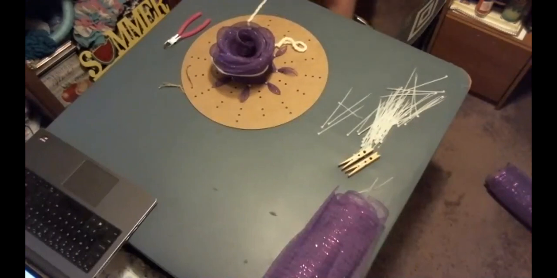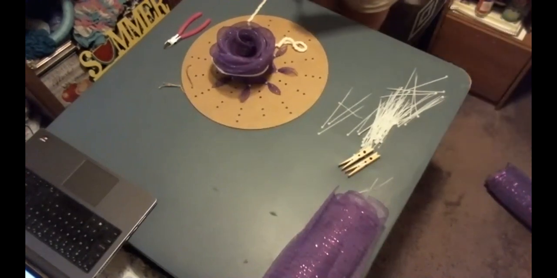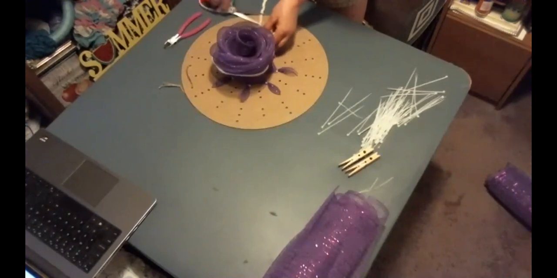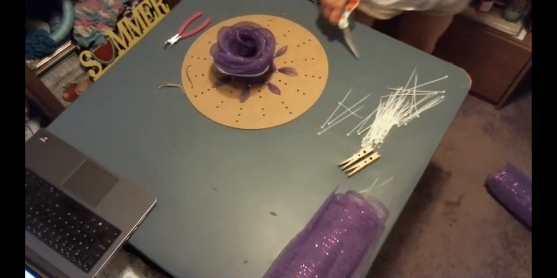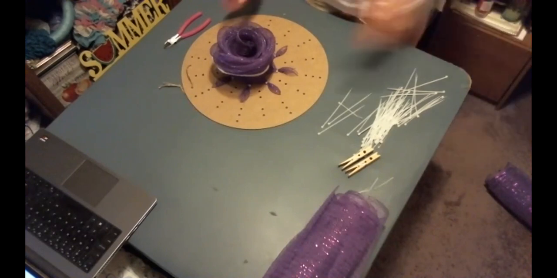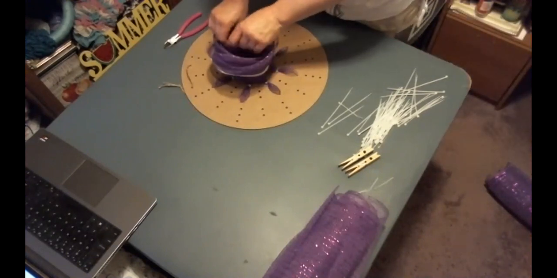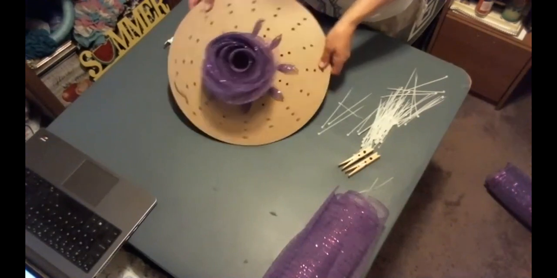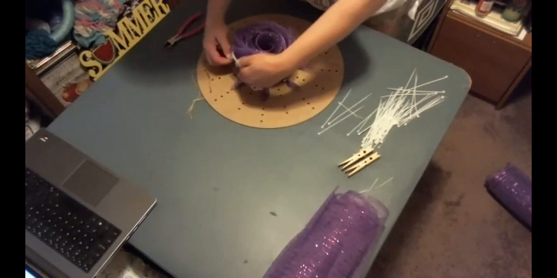And you can cut that off. That's it. That's the only time you're going to use string, just because you want to make sure that your bud stays together, because that's the center of your rose. That's the star of the show.